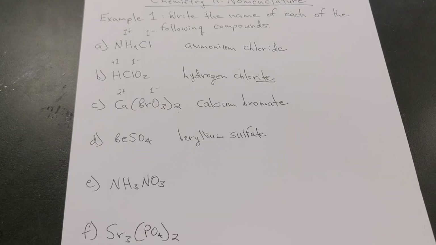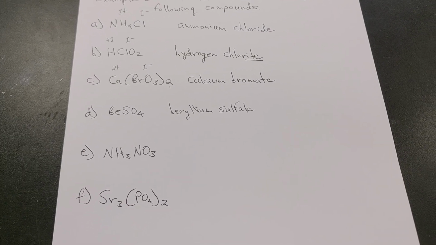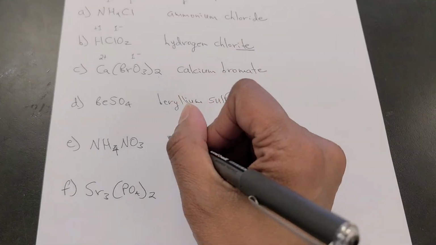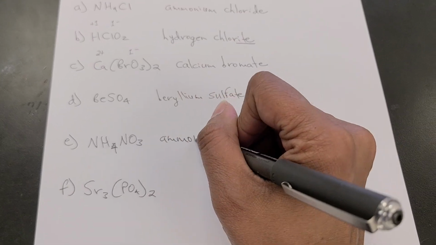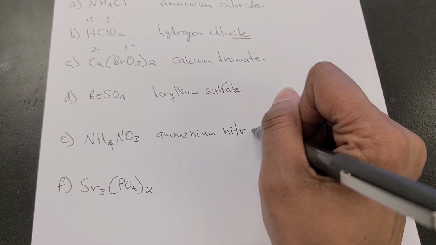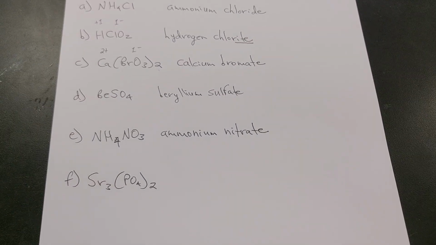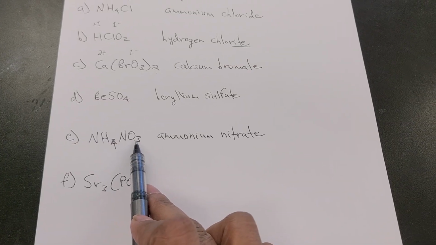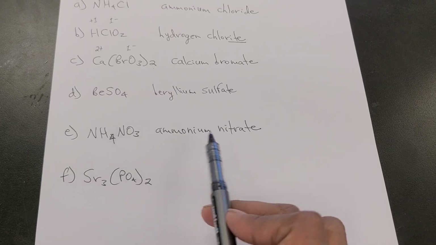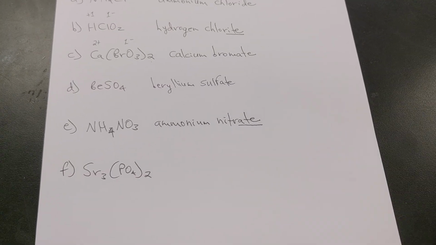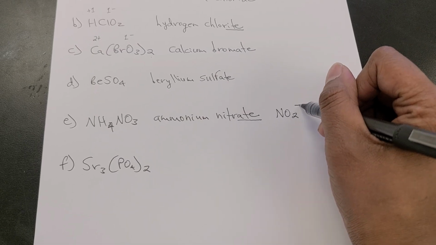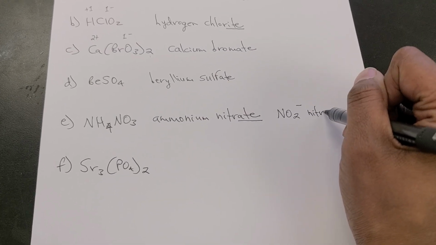Okay, let's take a look at E. E says NH3NO3. Oh, actually, let's put NH4NO3, because NH4 is ammonium. And NO3, this is nitrate. Some of these polyatomic ions are actually very common, like nitrate. If I remove 1 oxygen and it's NO2, that becomes nitrite. Do you see that? Nitrate. The charge is still 1 minus, so I'll put minus 1. This would be nitrite.